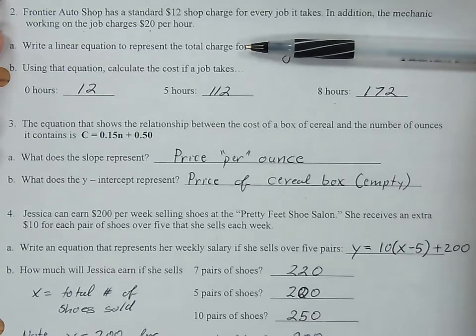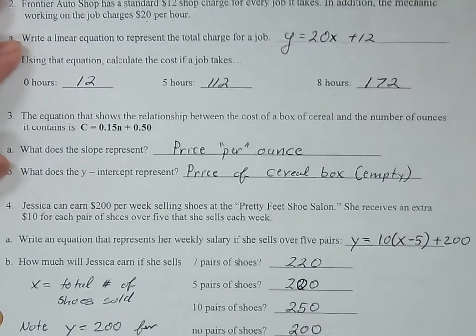Well, what does the y-intercept represent? Well, you're not going to just walk in there and grab a fistful of cereal. You're going to get it in a box. So the cost of making the empty box itself has something associated with it. Okay. Next one.